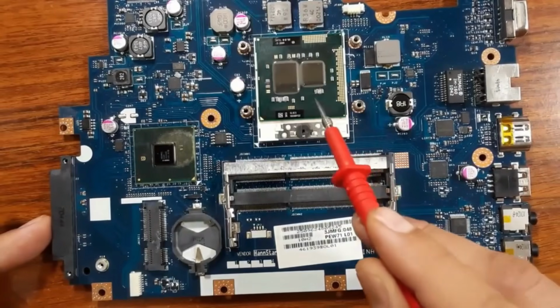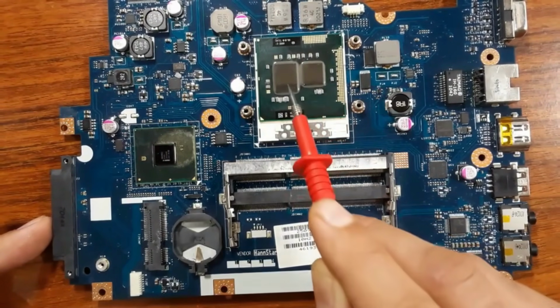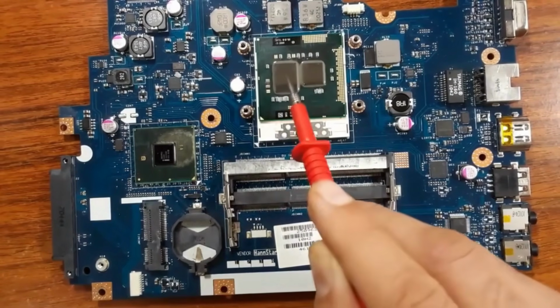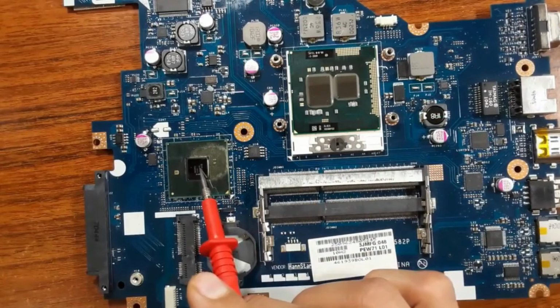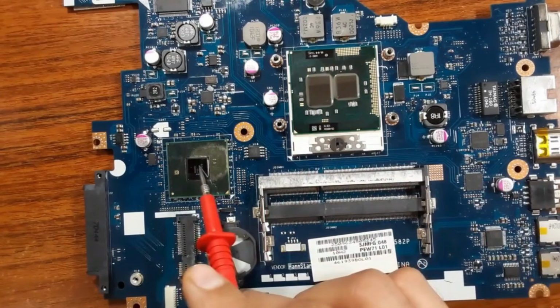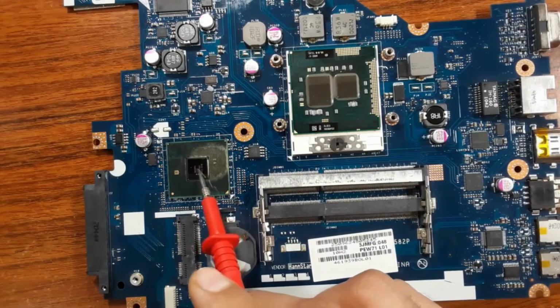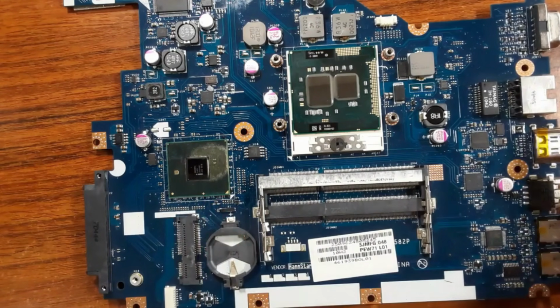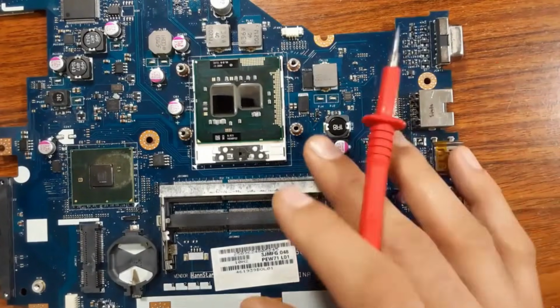This is the processor, with the GMC H and also the graphic card. Here in this motherboard we have just two chips, the big chip, this and this. This is the ICH or the south bridge that is responsible for all the connectors and ports in the motherboard.